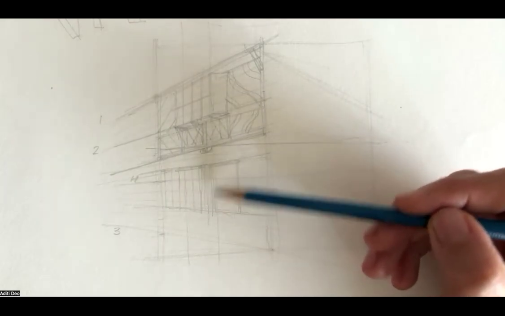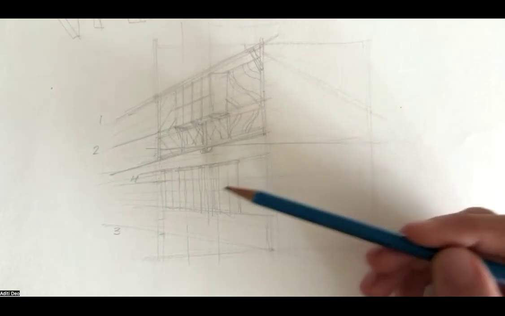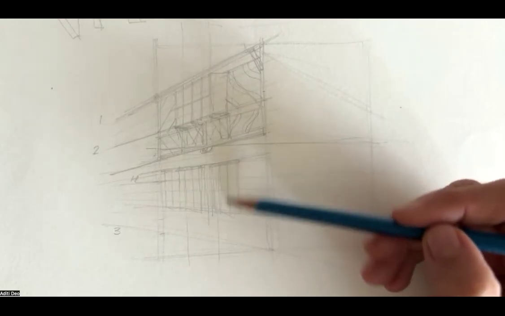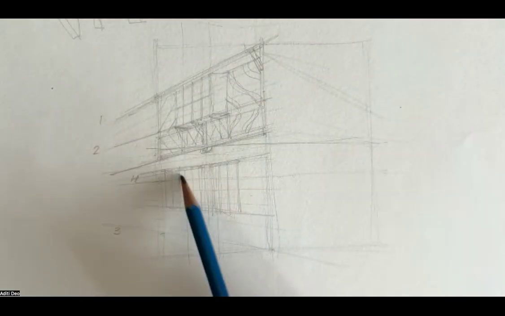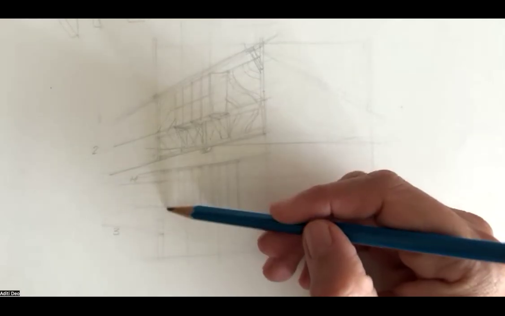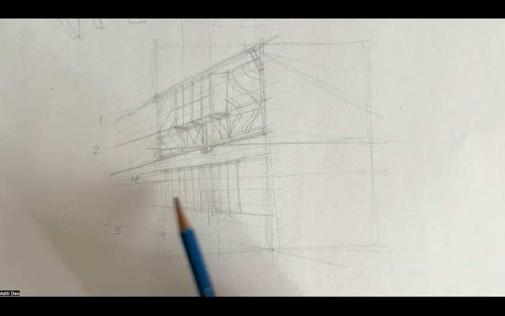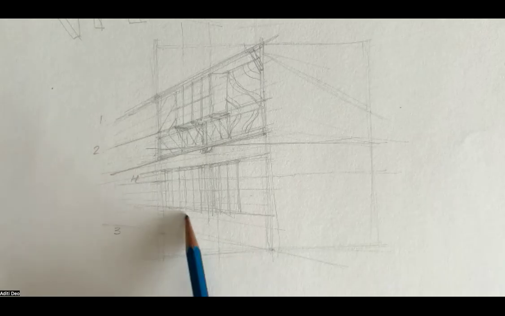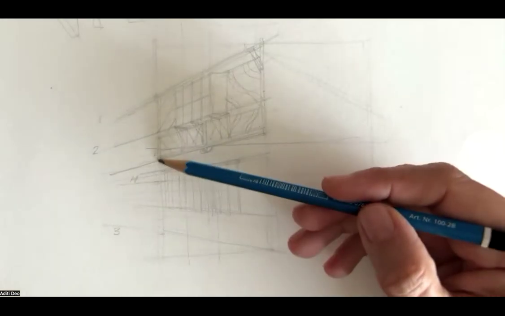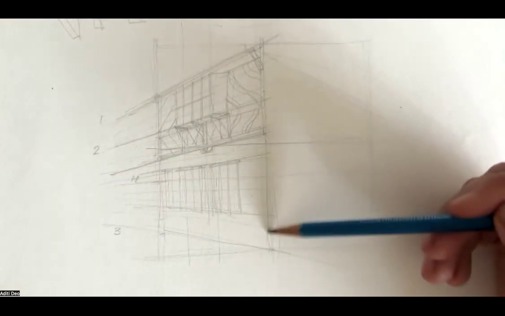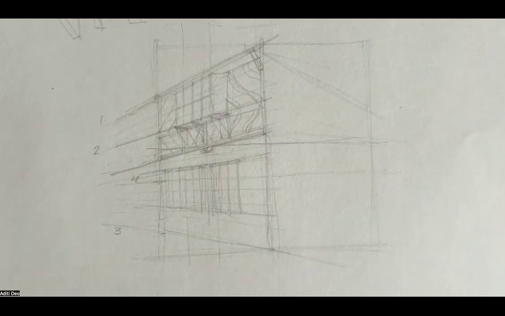So when you're making those 3 lines, remember how the lines that are closer to us need to be wider and bigger. The ones that are away from us or going towards the vanishing point need to be thinner and closer together. And this is the bottom. Is everyone with me so far?